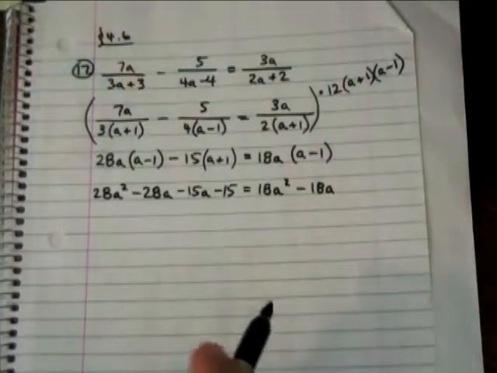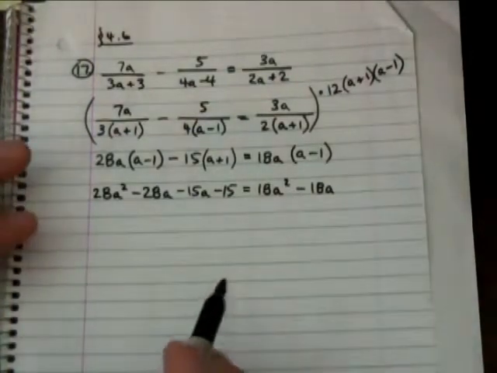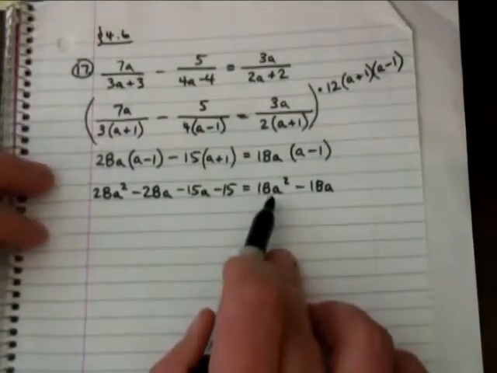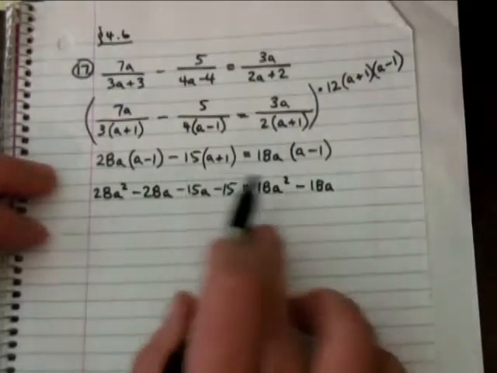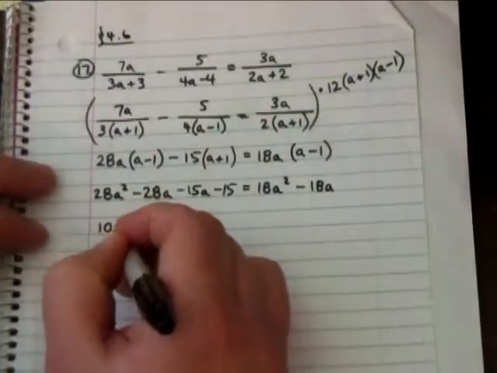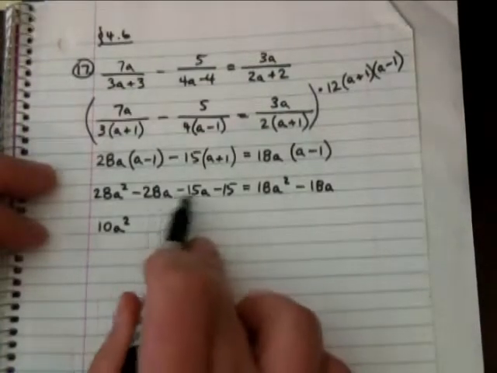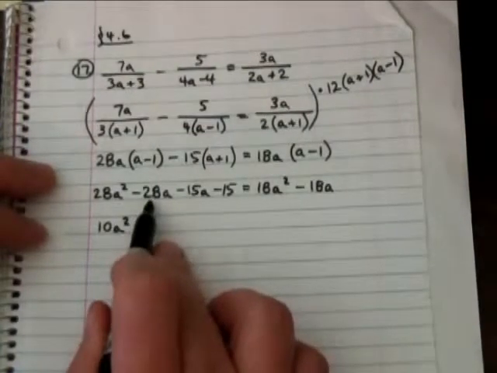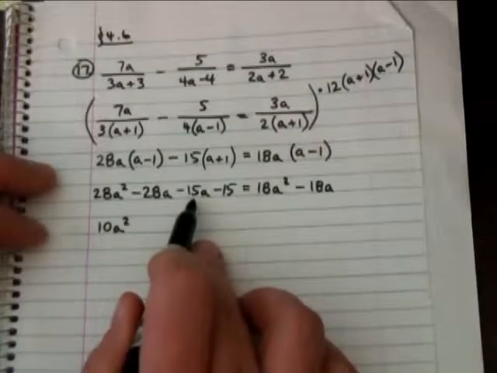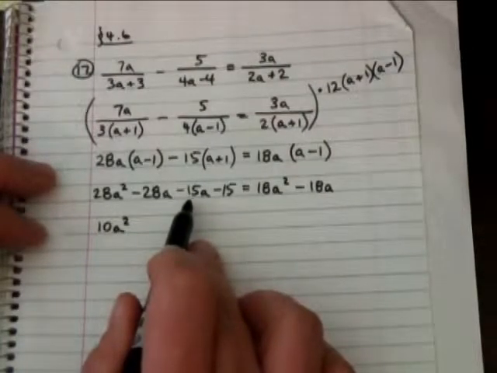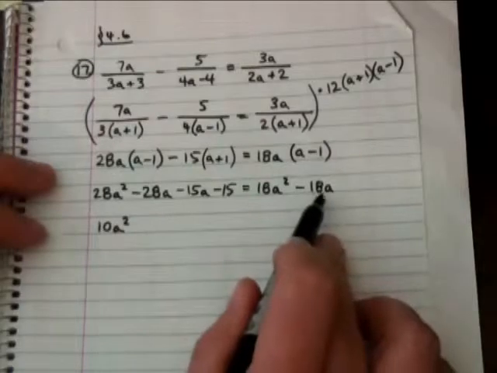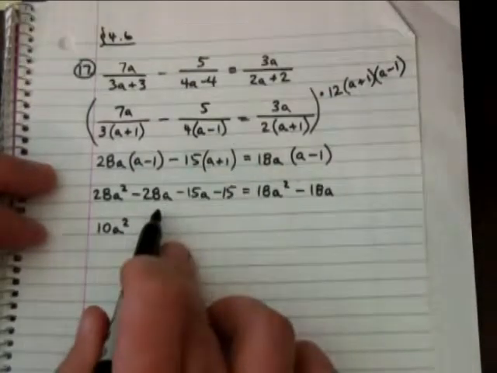Alright, now I want to consolidate everything that I can and move it all to one side. So I'm going to subtract this 18a squared from both sides. That will leave me with 10a squared on the left. Here I'm going to combine these together, so negative 28a minus 15a is negative 43a. But then I also want these a's to be on the left as well.